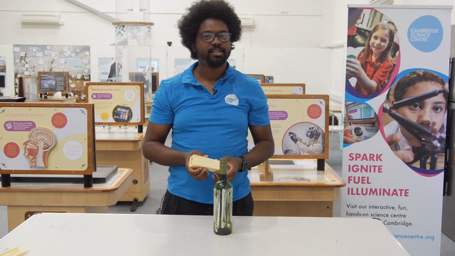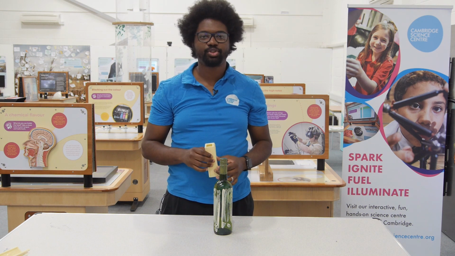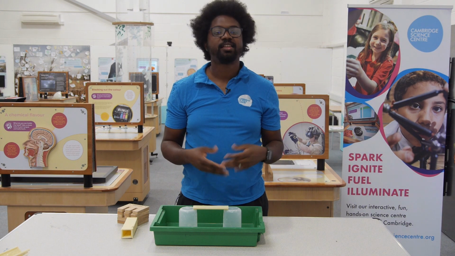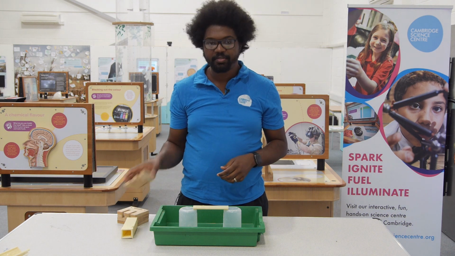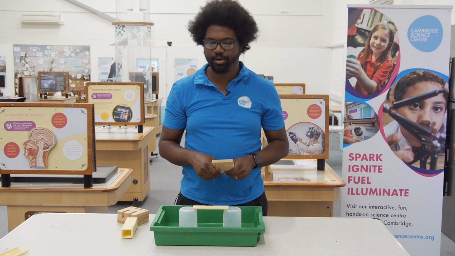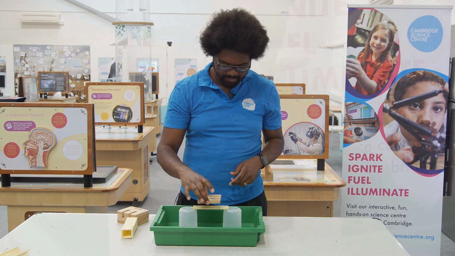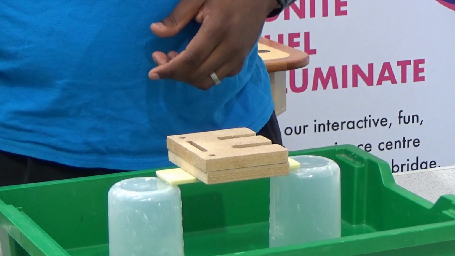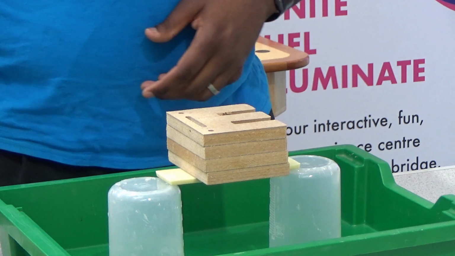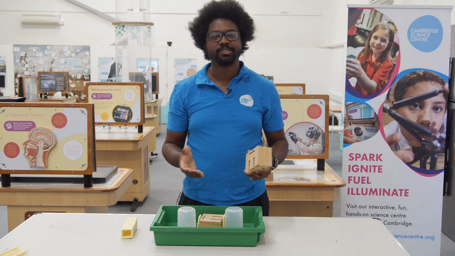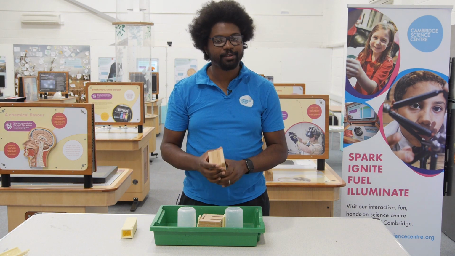So now we need to test how strong our bits of chocolate are. Now we're going to test a single piece of chocolate to see how much weight it can hold. I have these blocks here which are about 50 grams each, but you can use whatever you like at home. So here we go. 50 grams, 100 grams, 150 grams, 200 grams, 250 grams. A single piece of chocolate can hold about 250 grams, but it might be slightly different for you.